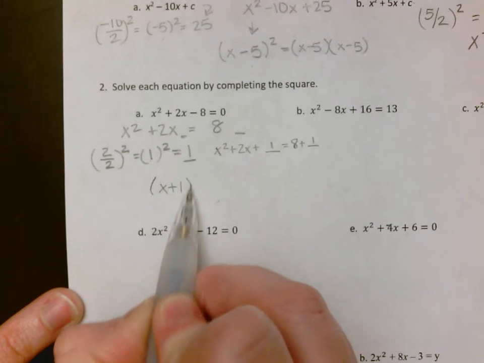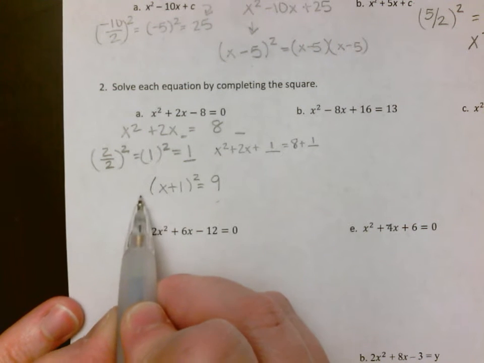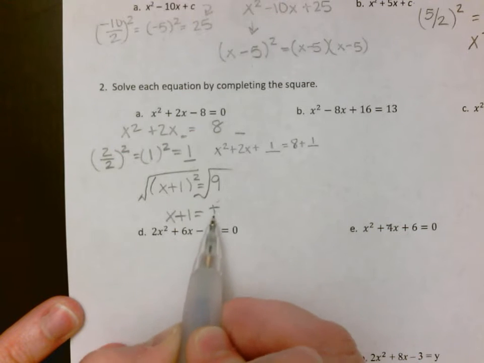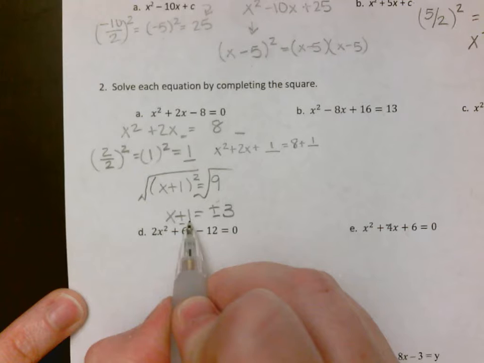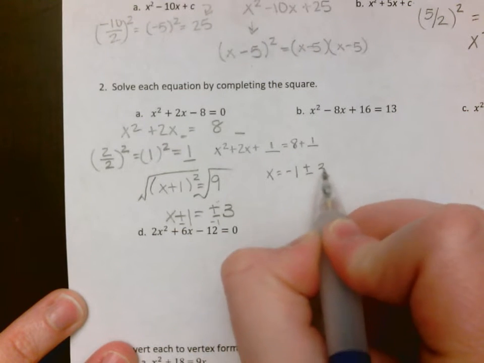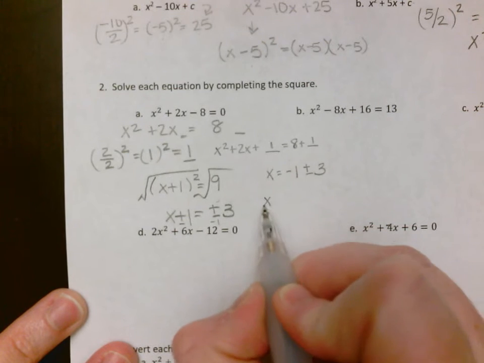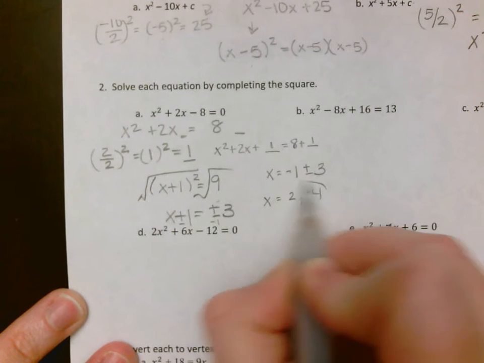X plus 1 squared equals 9. Square root both sides. So x plus 1 equals plus or minus 3, because square root of 9 is plus or minus 3. Subtract 1. So x equals negative 1 plus or minus 3. I can simplify this, so negative 1 plus 3 is x equals 2, and negative 1 minus 3 is negative 4. So there's my two answers.